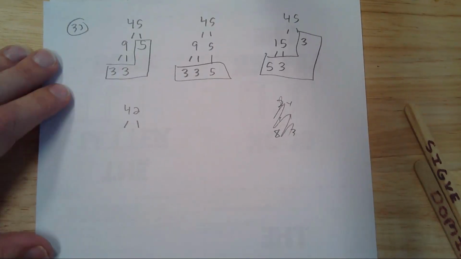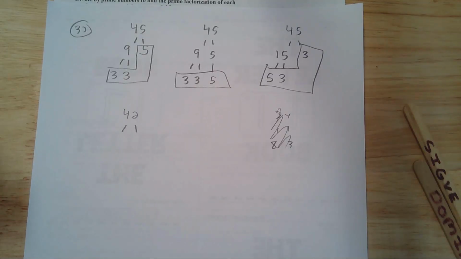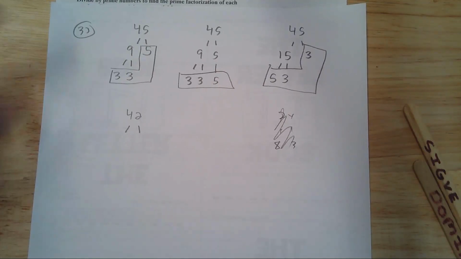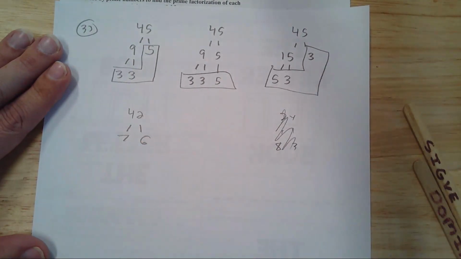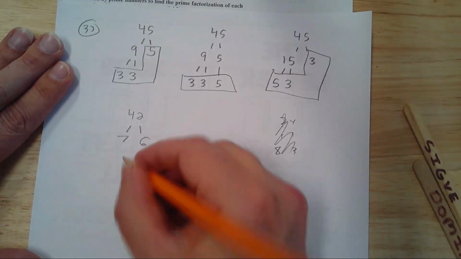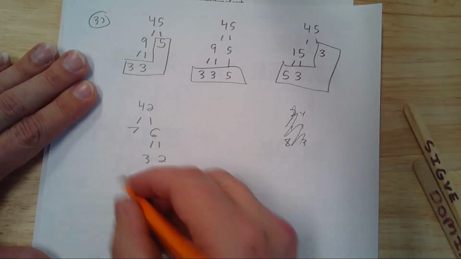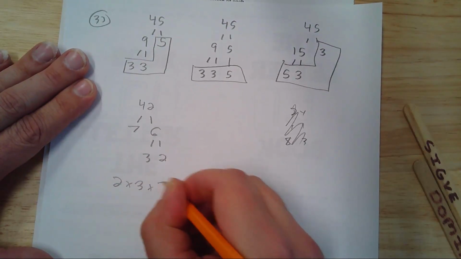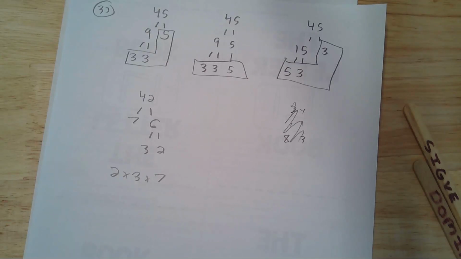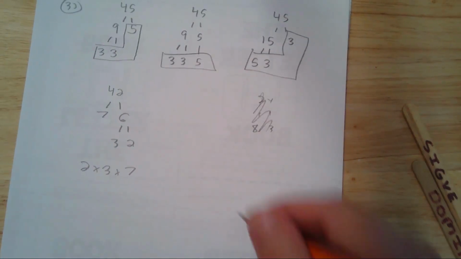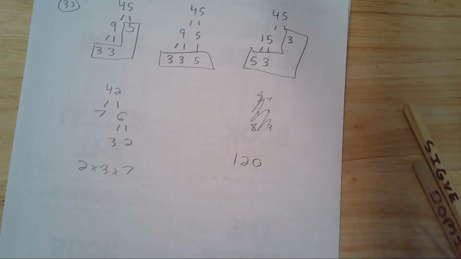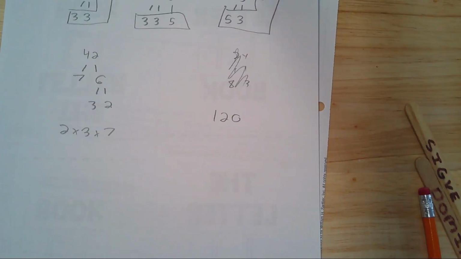Okay, so 42, 21 times 2, 7 times 6. Most people probably started there. 7 can't be factored any further, but 6 can. So this is just 2 times 3. That's what I did. Try the number 120. Just that number. Build a tree for that one.